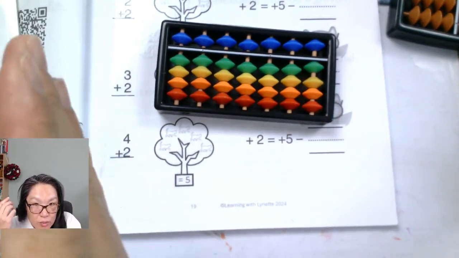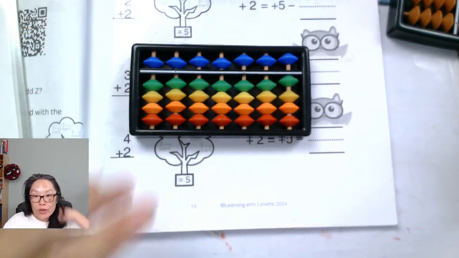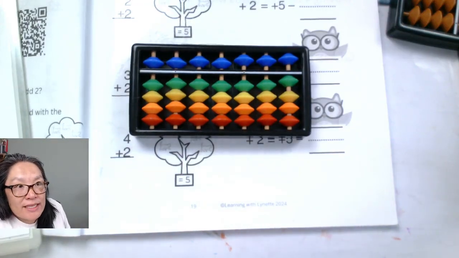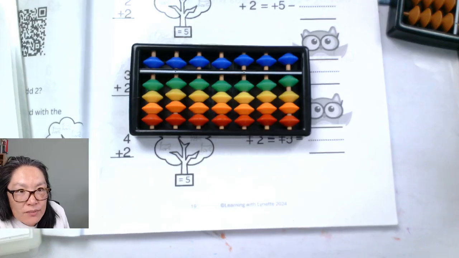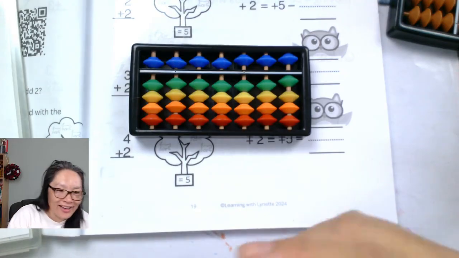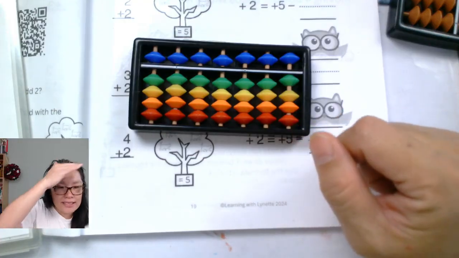But in abacus world, we go from left to right, just as we read it, right? When you add 4,368, we add 734,300. But when we write it out in mainstream math, we go the other way.